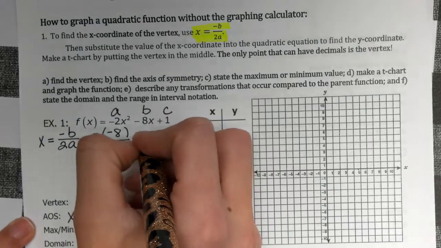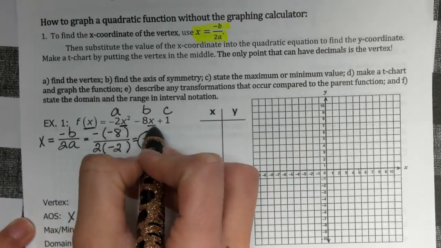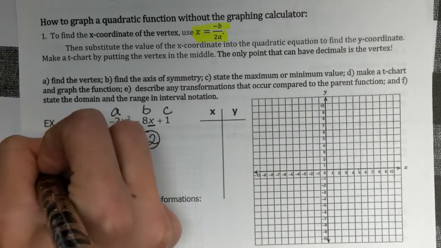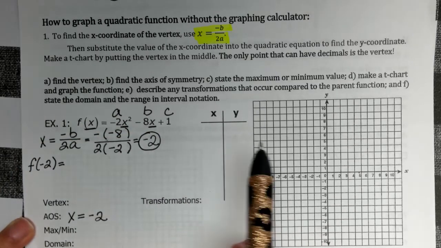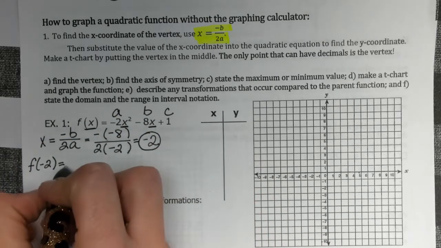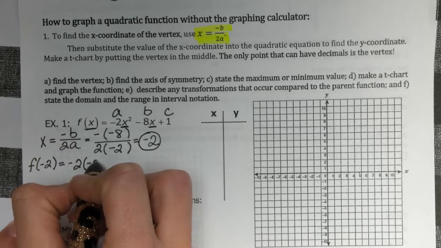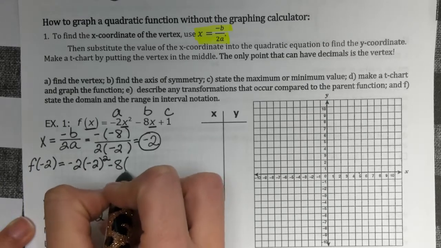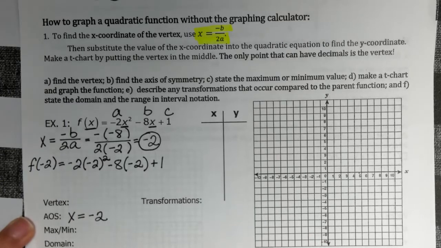Then what I'm going to do is I'm going to take this negative 2, and everywhere there is an x in my equation is what I'm going to plug in. So I'm going to have f of negative 2, which is just function notation, the value of the function at x equals negative 2. And then I've got negative 2 times, in parentheses, negative 2 squared minus 8 times, in parentheses, negative 2 plus 1.